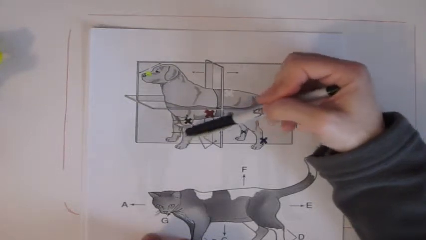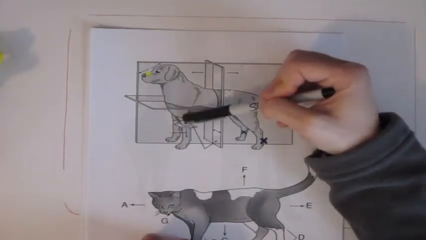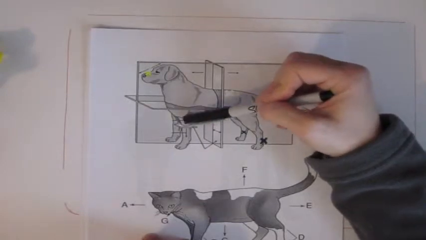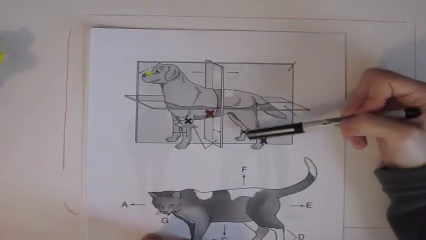I believe that was one of the questions. Which X is proximal to the carpus? If this is the carpus, which one is closer to the body? This is the X that is proximal. Which of these X is medial? Which is on the inside surface?